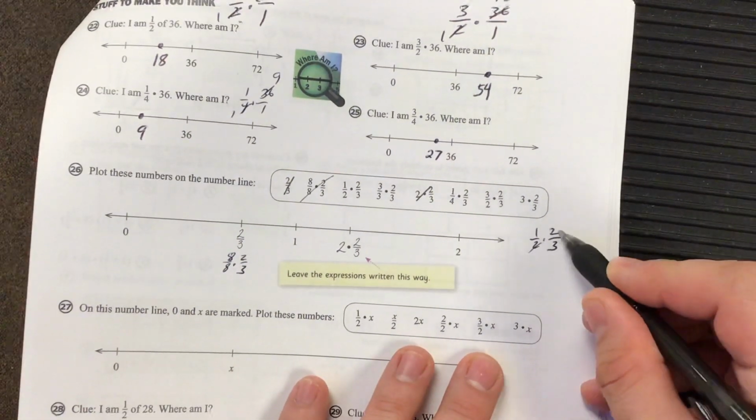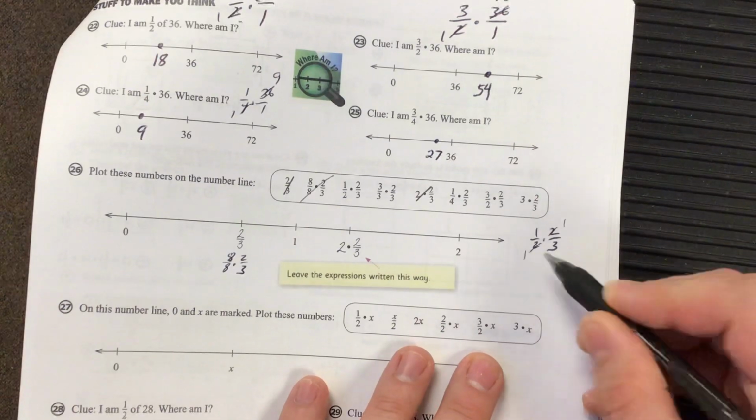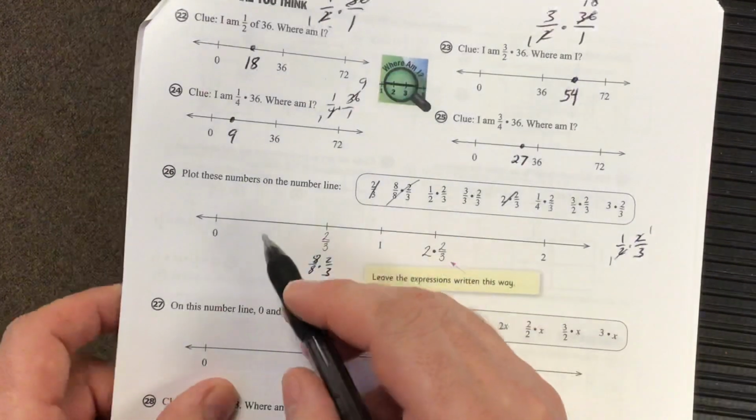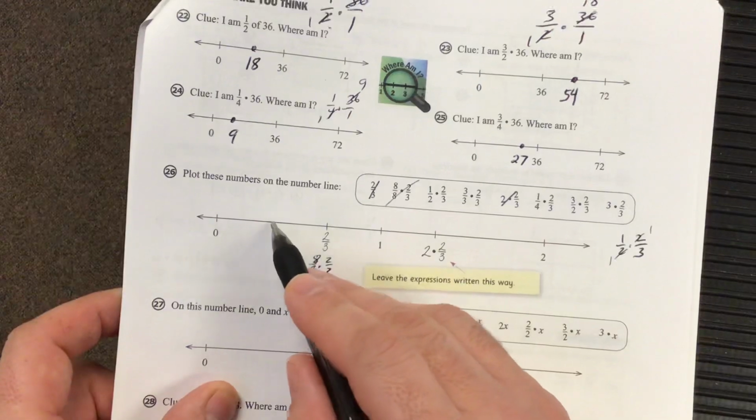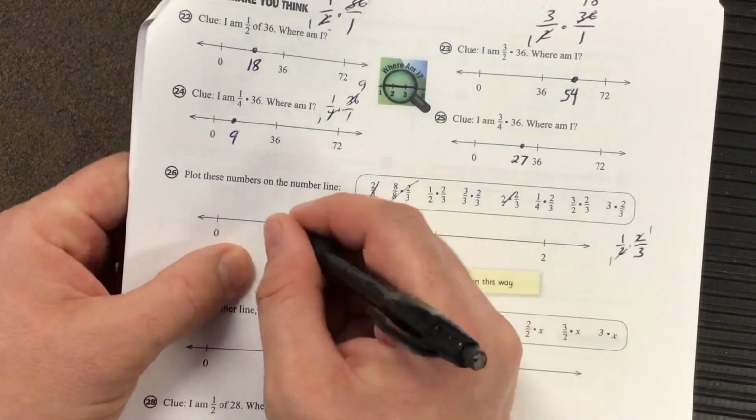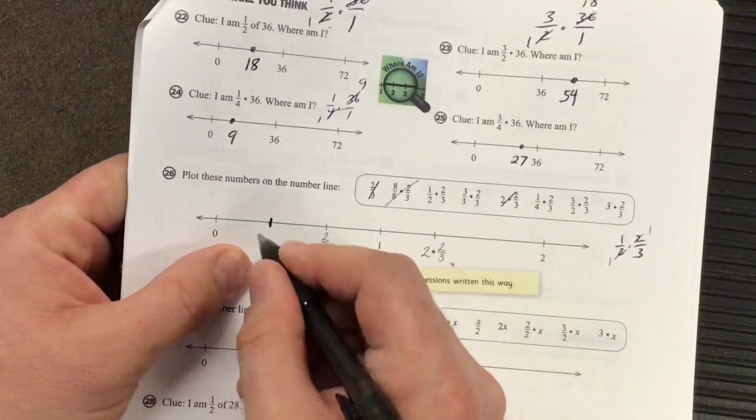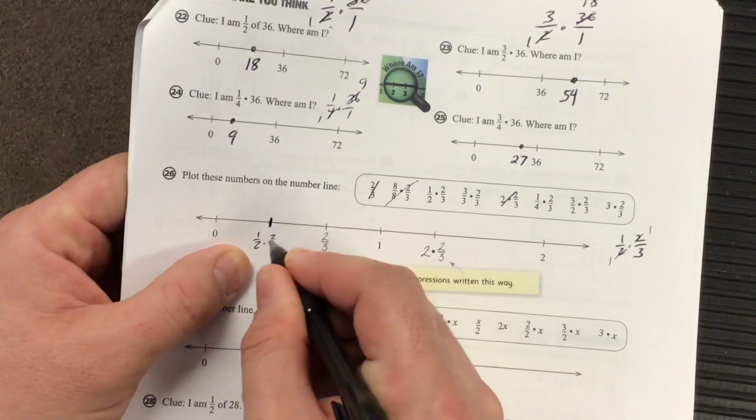Cross cancel the 2's. 1/3. So that one is going to go, that's 2/3. So right in between would be 1/3. So right here, 1/2 times 2/3.